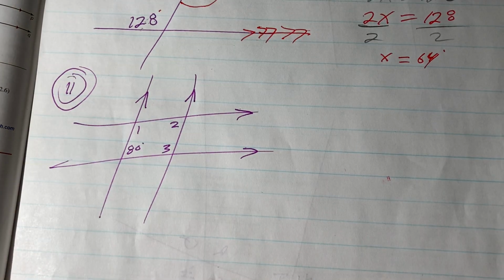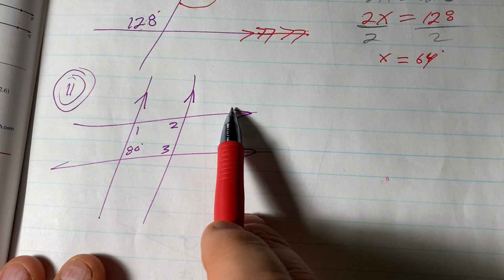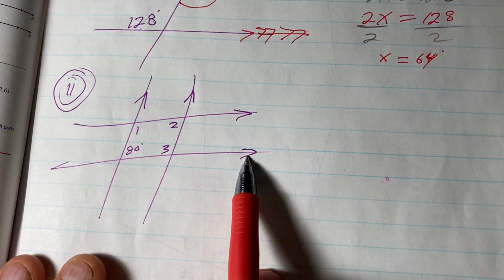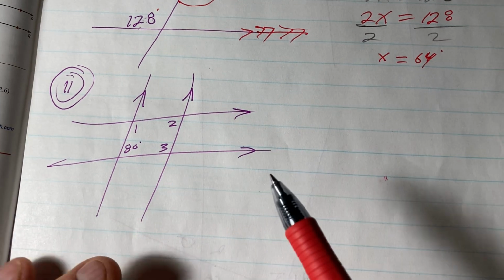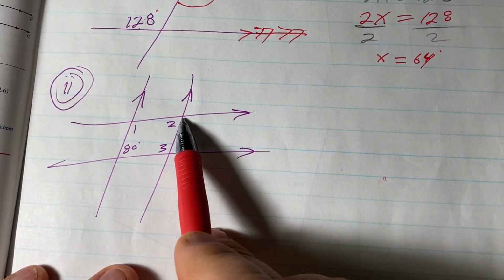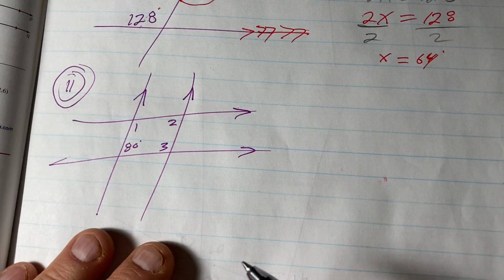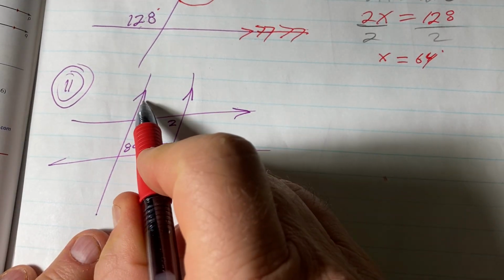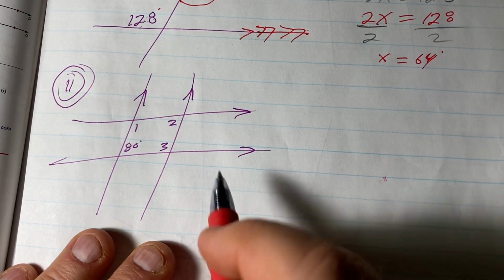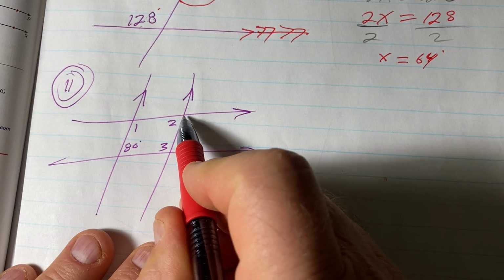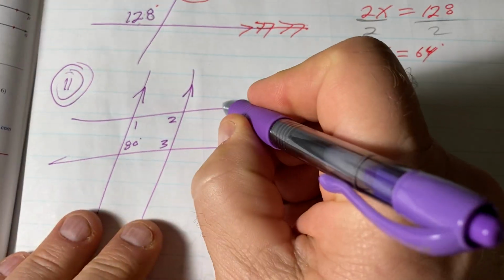We get to the next one. Question 11. On question 11, we have lines with the same number of arrows, 1 arrow each. That would mean all 4 lines are parallel. But how can that happen? These lines intersect, so they cannot all be parallel. All 4 lines cannot be parallel because they intersect right there. So you use a different color.